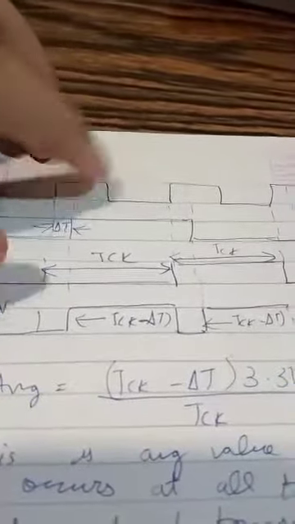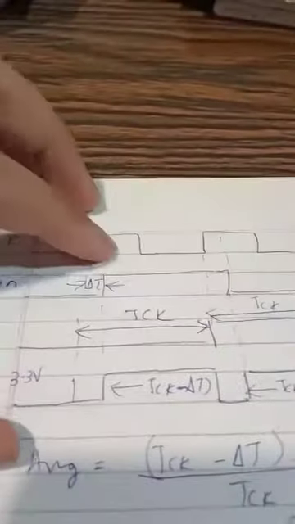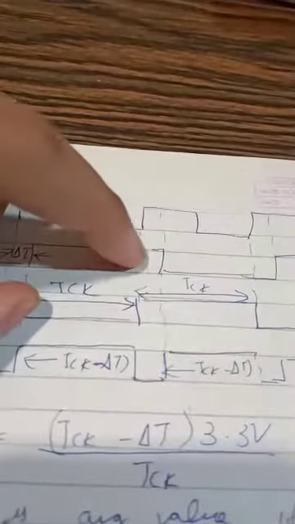So let's first draw the waveforms. This is the waveform of the clock pulse, with total time duration tck from here to here. This is the waveform for the D input. I have assumed that the D input has a transition on every clock pulse. So on this clock pulse the D input transits from 0 to 1, on this one from 1 to 0, and on this one from 0 to 1. So the D input transition is happening on all the clock pulses.